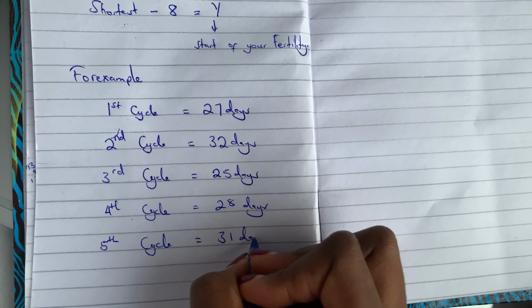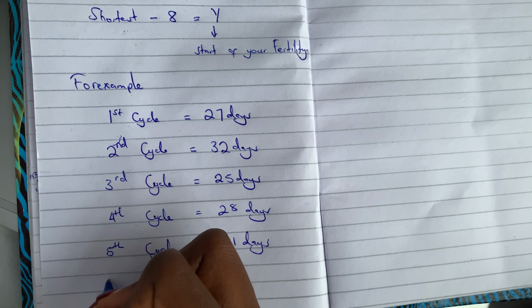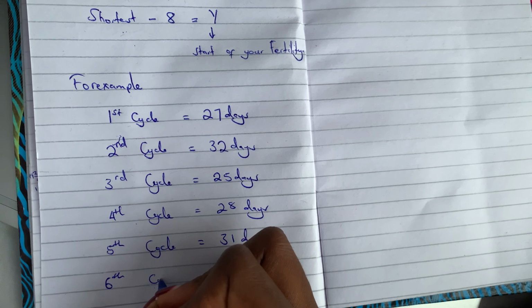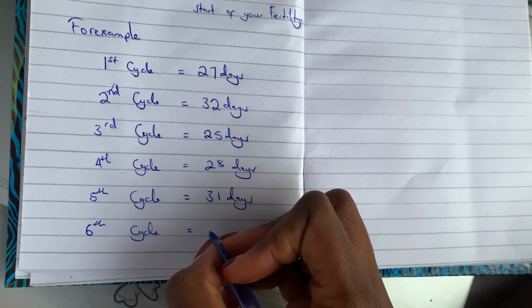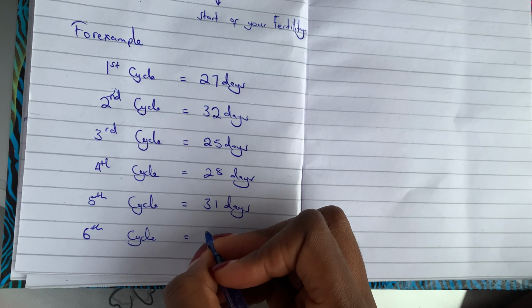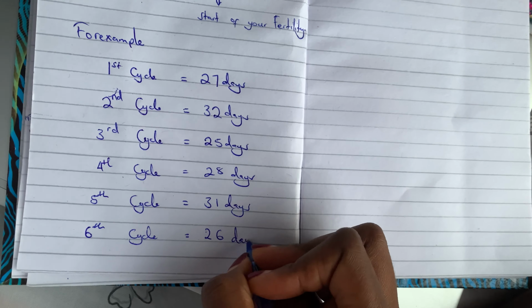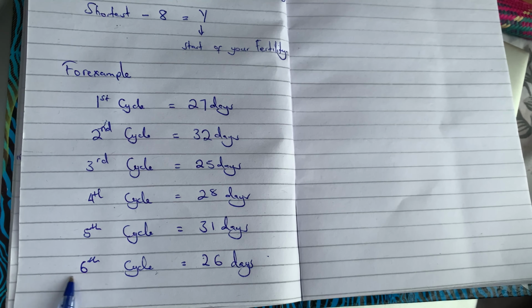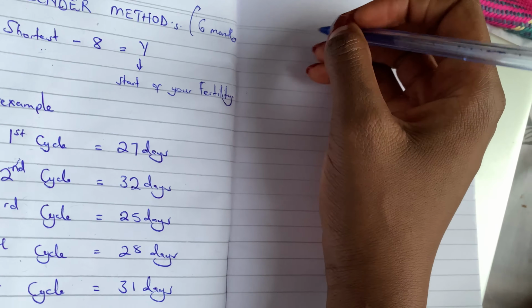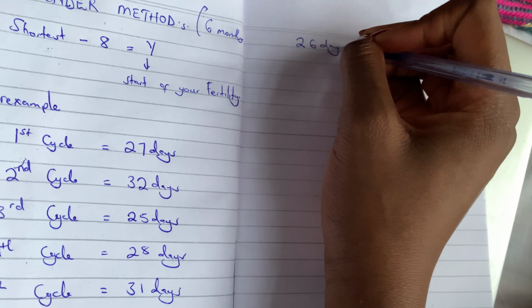Note that this method is very good for people who have unstable periods, or what we call irregular periods. It is very effective for people who want to conceive and want to use their fertility window, or those who want to avoid conceiving by not using the fertility window.